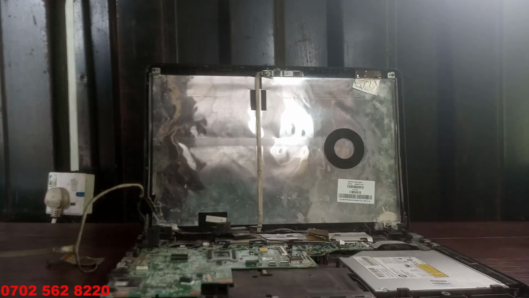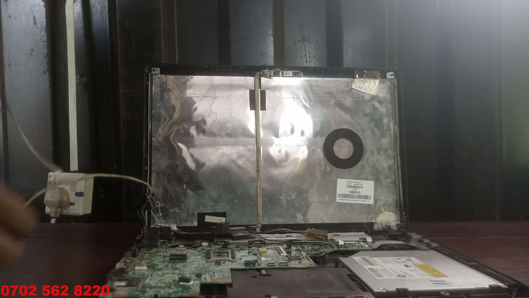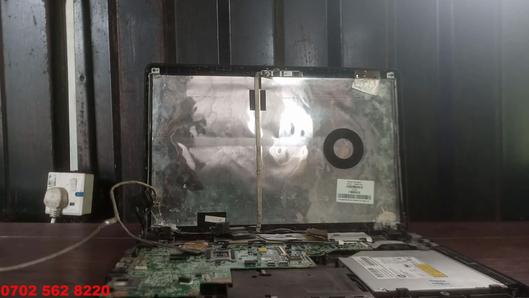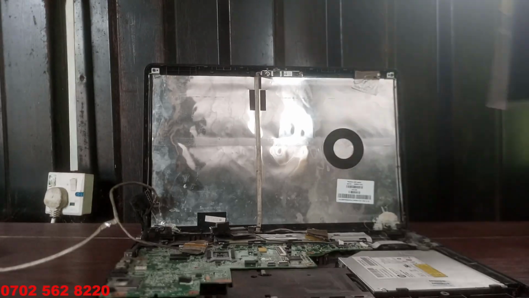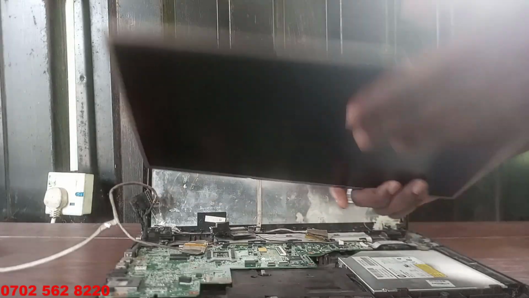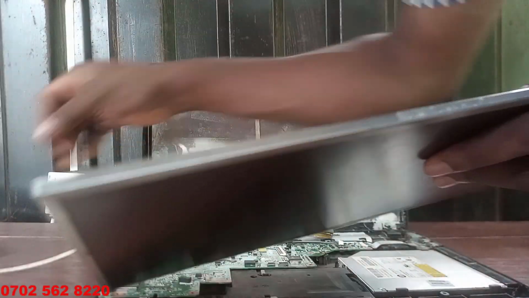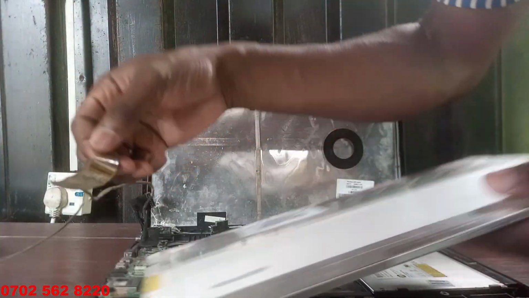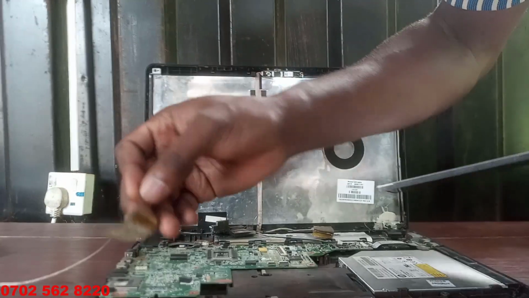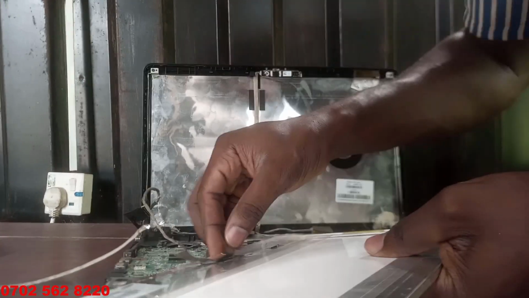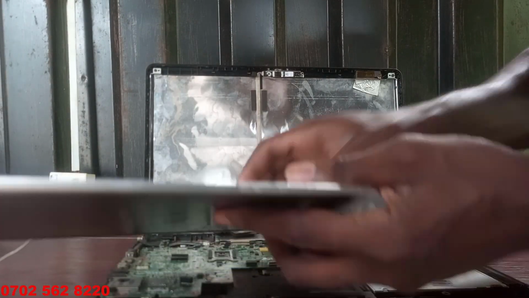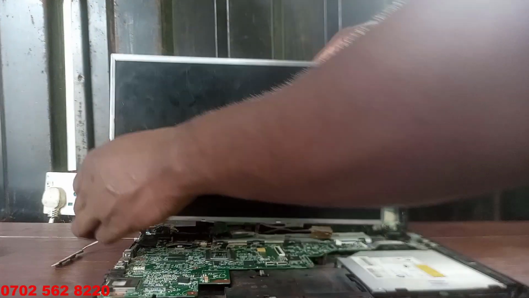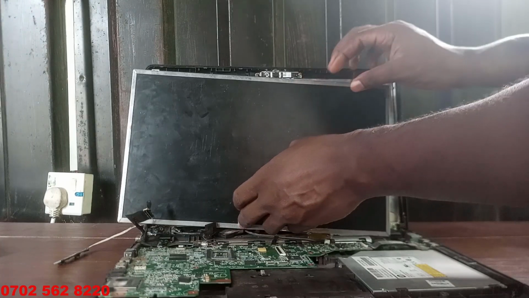Okay, that is now connected. Then I'll bring that screen. Okay, so here is the screen once again. I will now connect it to this other flex, the new flex, which is perfectly working. It's now well connected, so let's test it out once again.